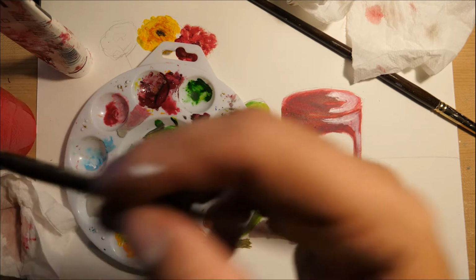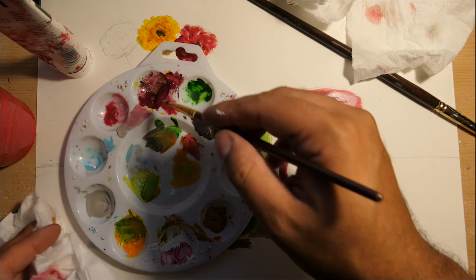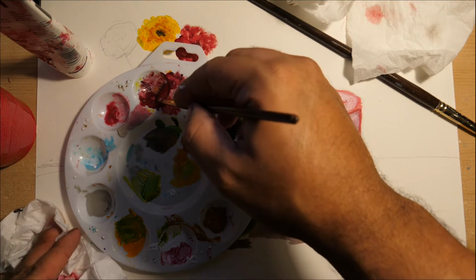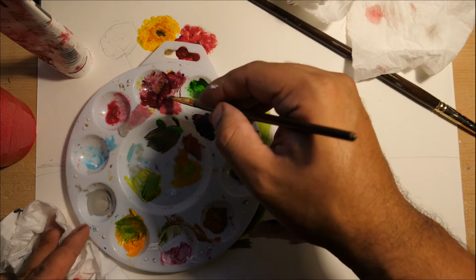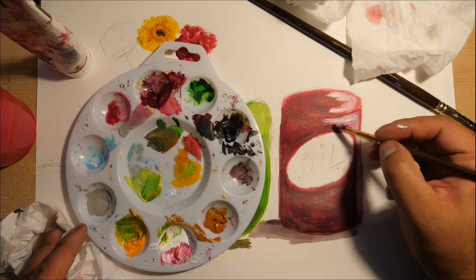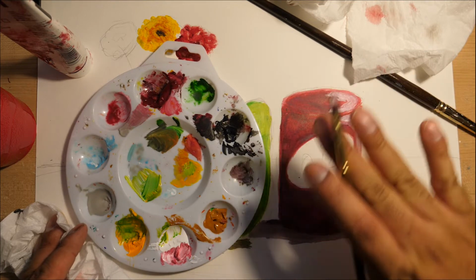But now what I want to do is I kind of want to get rid of that white and put some pale crimson on top of it again. Why? Because I'm sort of like damping it.